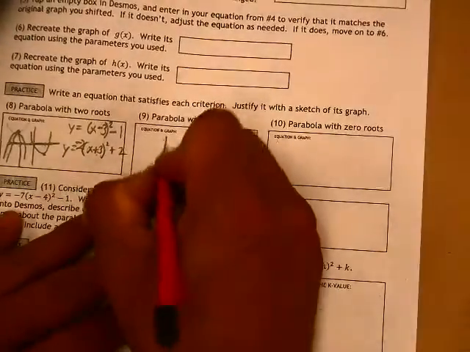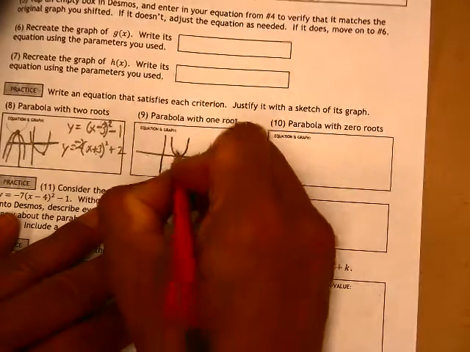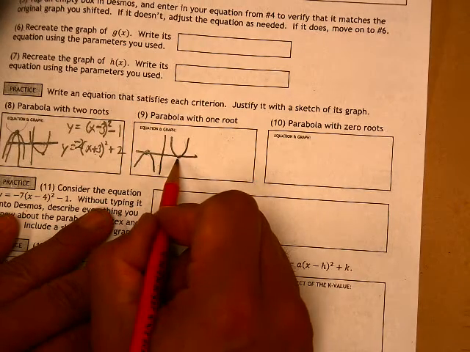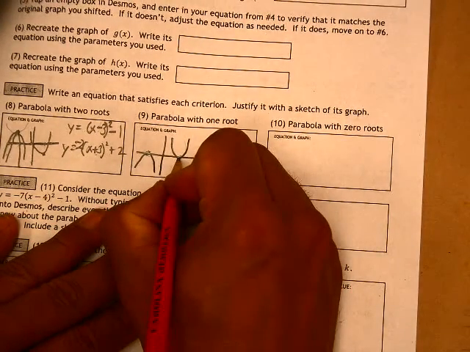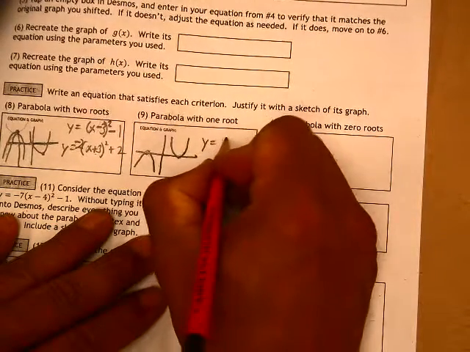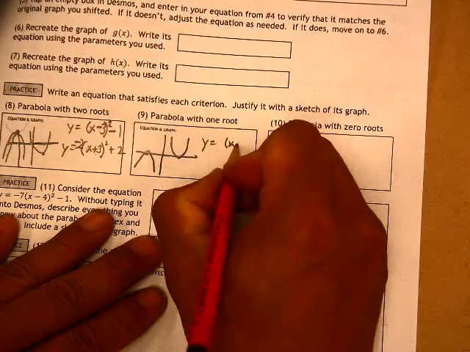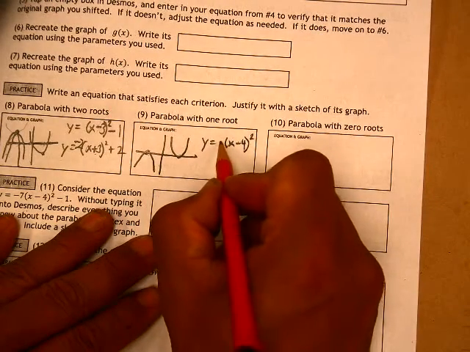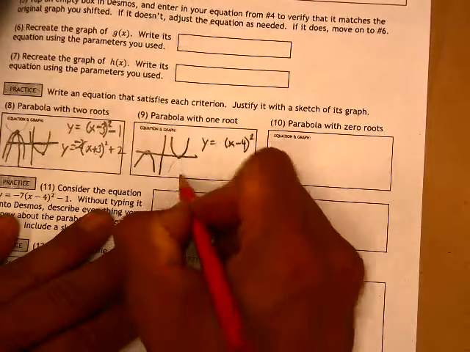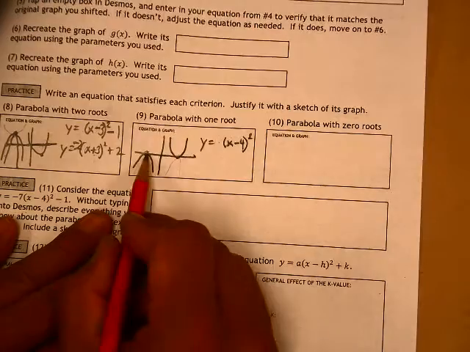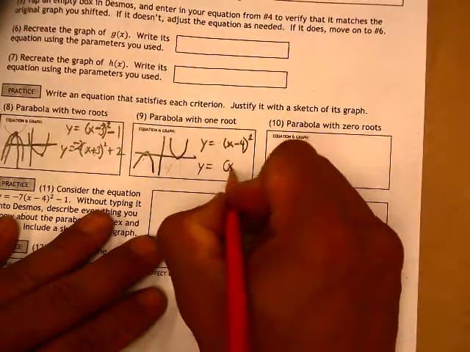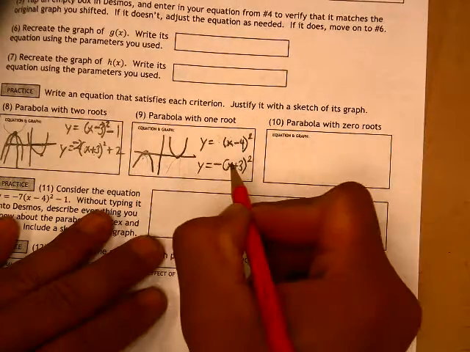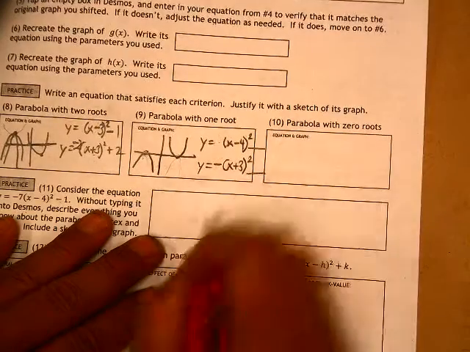A parabola with one root would touch the x-axis like this, or it might touch like that. I don't want to shift the parabola up or down, so let's say this one here is at a distance of 4, so that would be x minus 4 squared. I could put anything I want on here. Even if I made this one a negative, that would just turn this one upside down. If I wanted this one here, and let's say that one's backwards 3, y equals x plus 3 squared, and then I just need to make it a negative so it turns it upside down. As long as I don't put a number on the end, I'm okay.